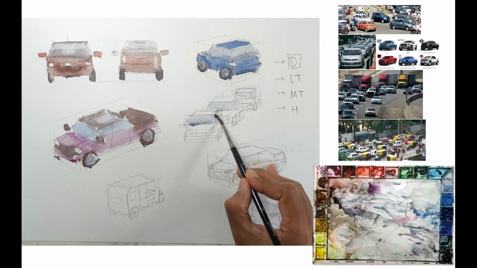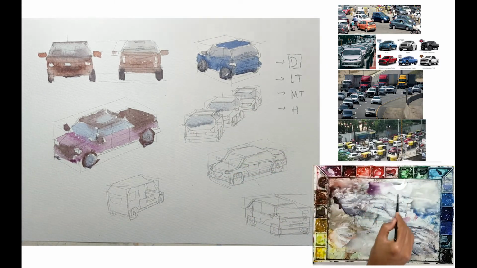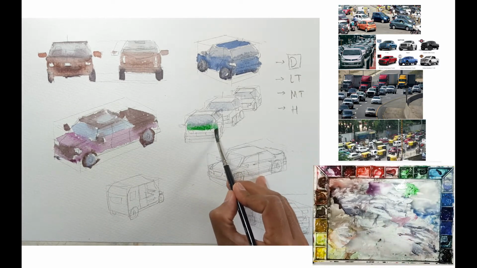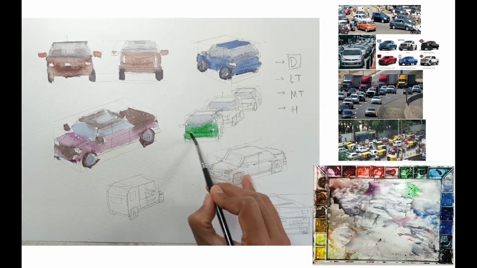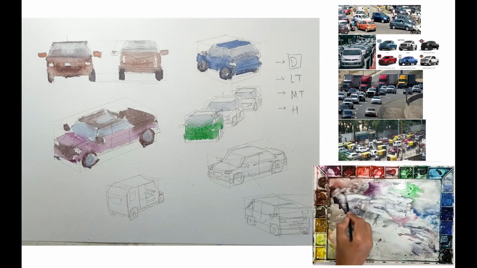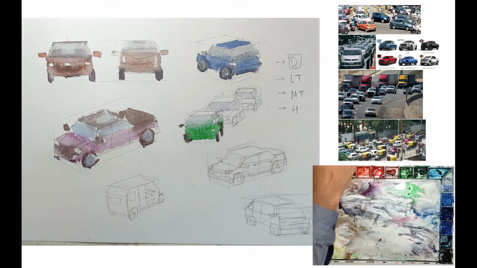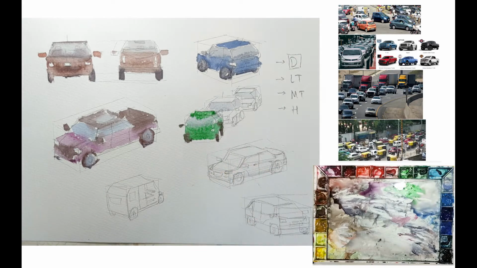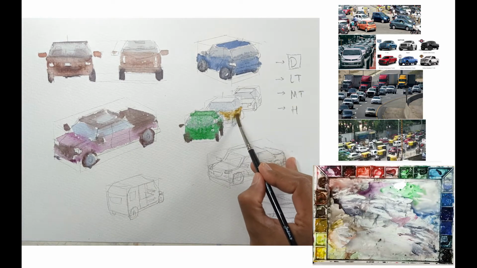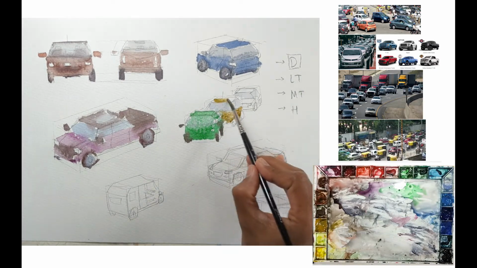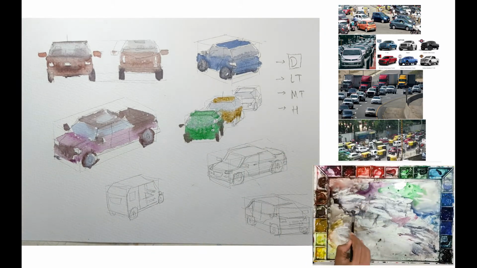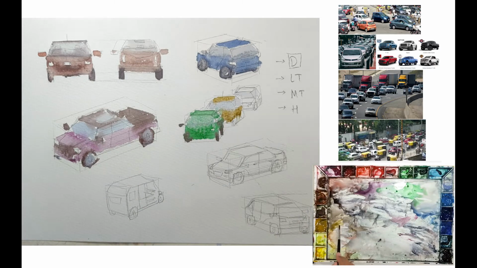I'm just doing the first layer of color. Let's do the car green, just for the sake of doing it green. And okay. Oh, I forgot that loop as well. Next one, let's do a car yellow ochre. Why not? Just a little bit of details on the top. Have a piece of tissue. If there's excess liquid, it's handy to control the flow.